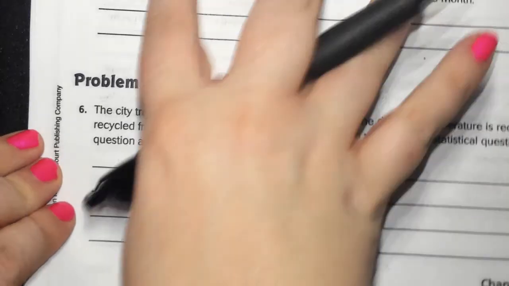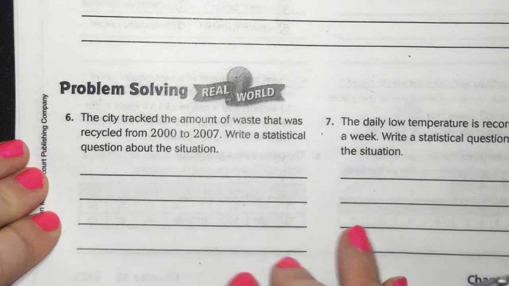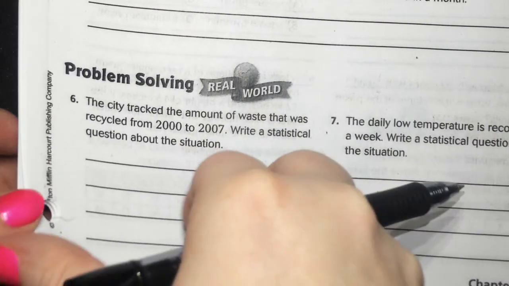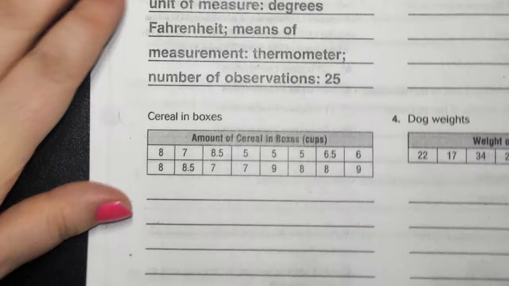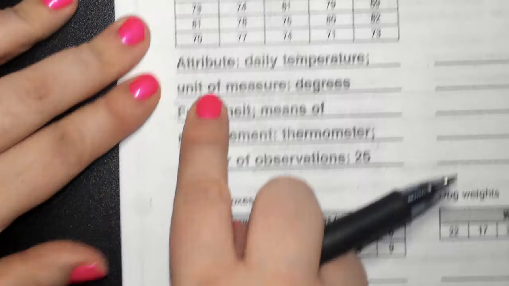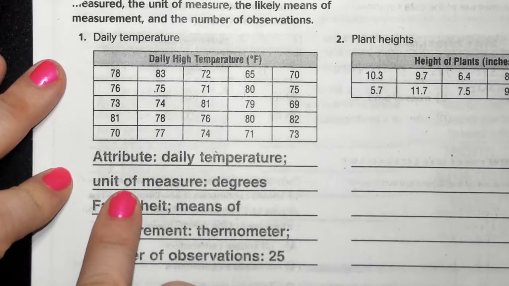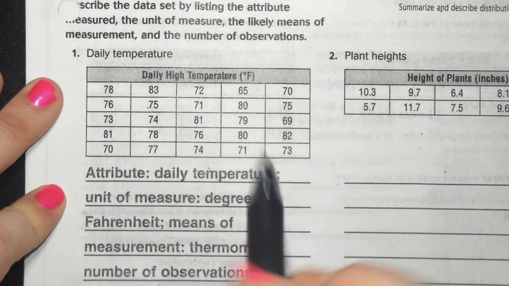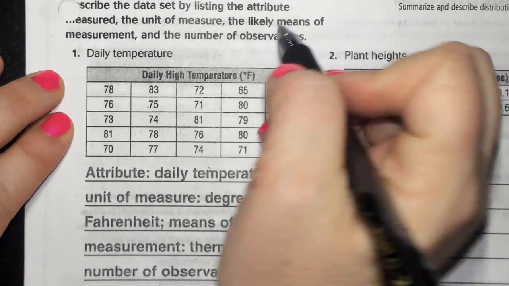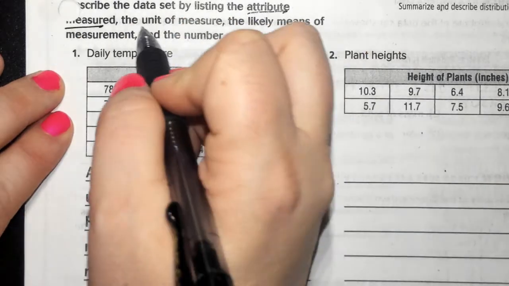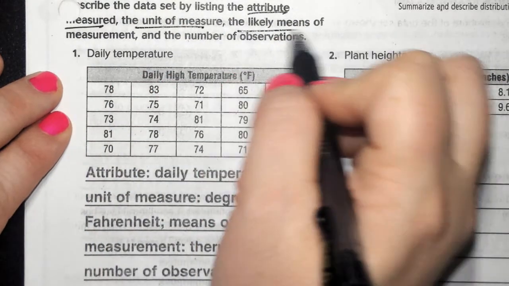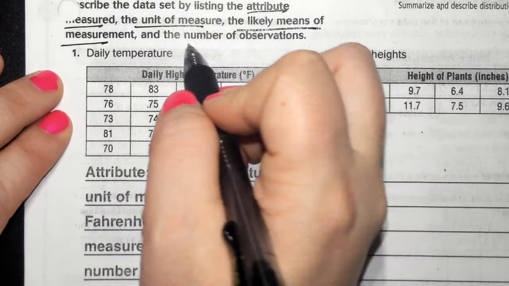Read the situation that it gives you. Come up with a statistical question. All right. On the back. All right. This is where we see that word attribute. All right. So if I look at this first example, it tells me that we need to list the attribute measured, the unit of measure, the likely means of measure, and the number of observations.